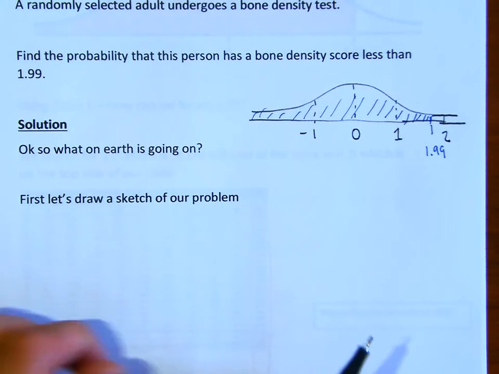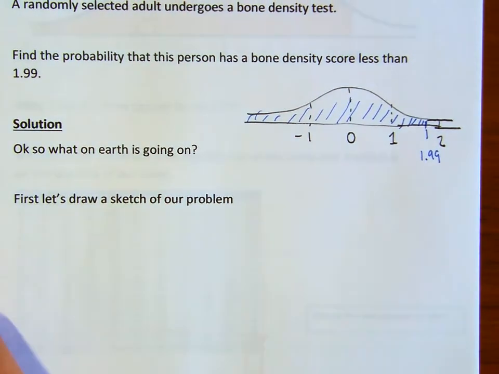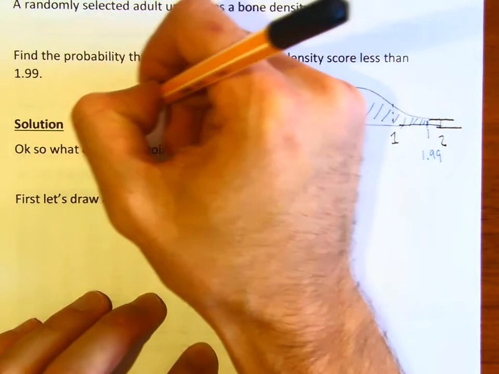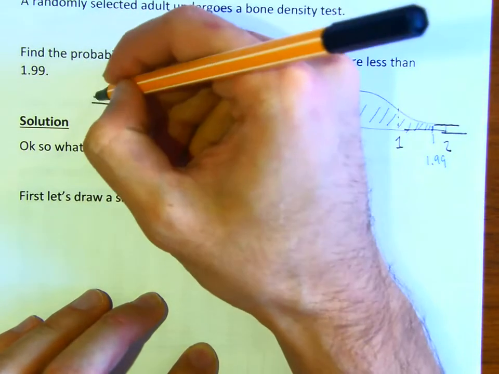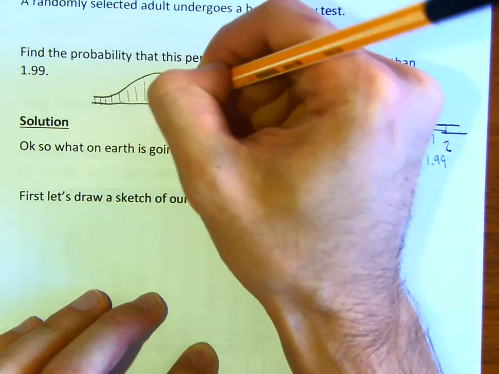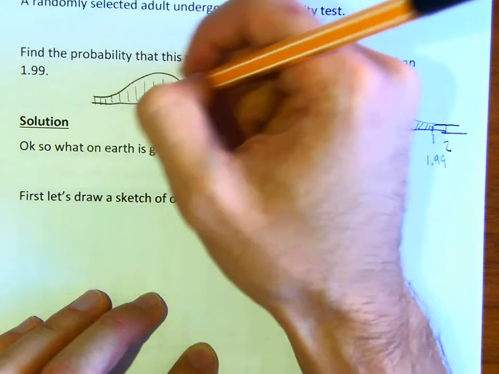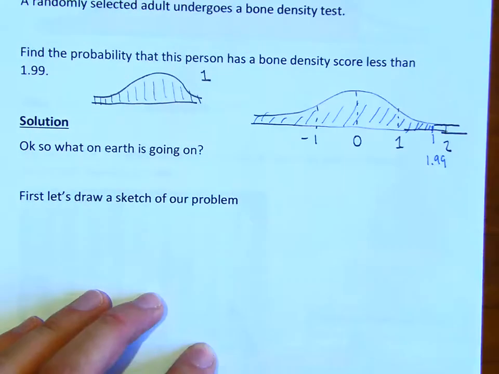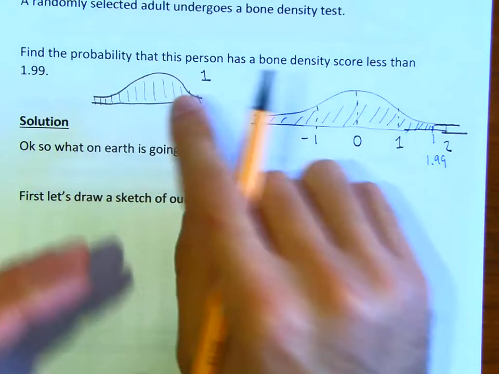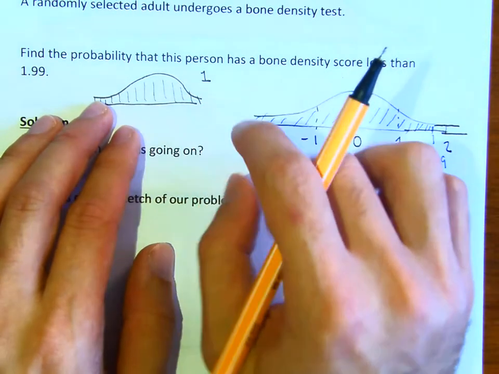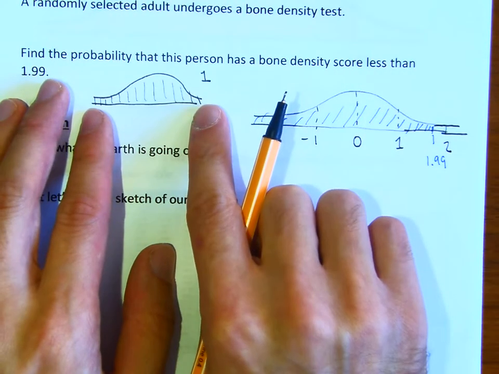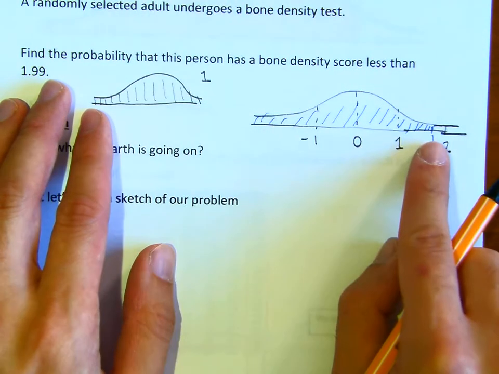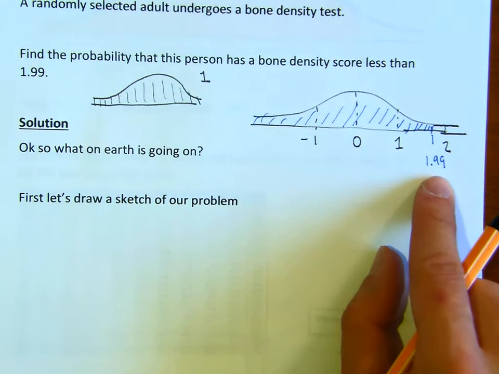And one important thing that I should have mentioned in the beginning, that if we have some normal distribution, the area under this curve, the area of the whole entire thing, is 1, because our probability for the whole population here is 100%. So consider the whole area under the curve as 1. What we want to do is find the area to the left of 1.99.